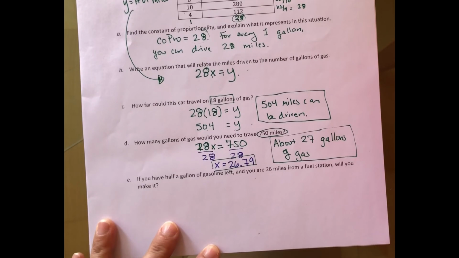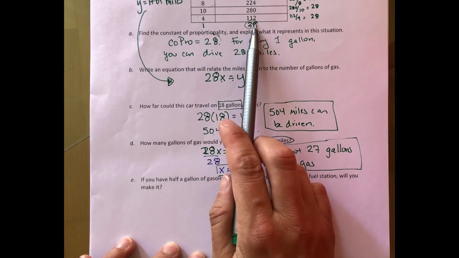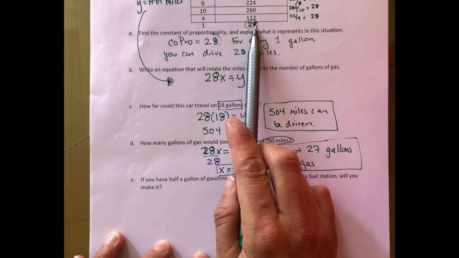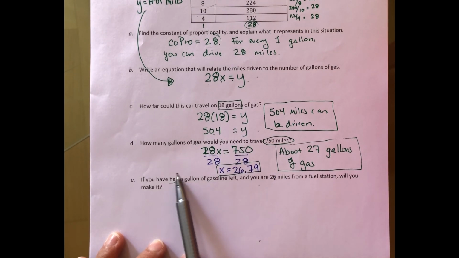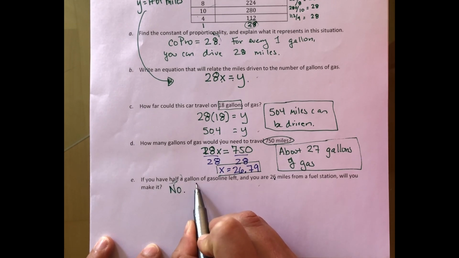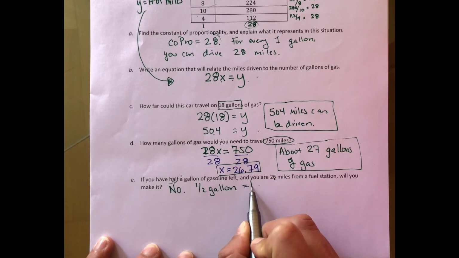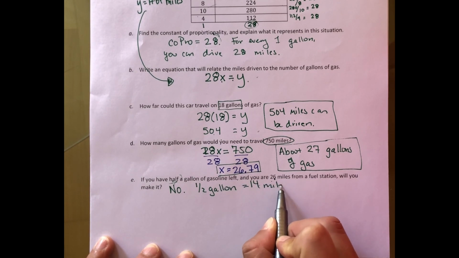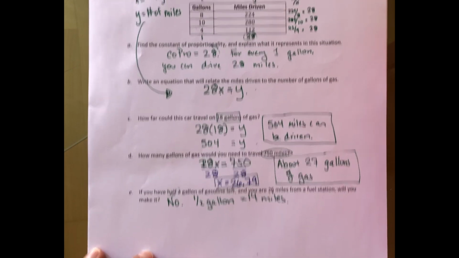And finally, the last question. If you have half a gallon of gasoline left and you are 26 miles from a fuel station, will you make it? Well, we know that each 1 gallon gives us 28 miles. So if we need to go 26, that's going to take us almost a whole gallon. We only have a half, so no, we're not going to make it. We can also know that half gallon would only equal 14 miles, not 26. So in that case, we would not make it to the gas station.